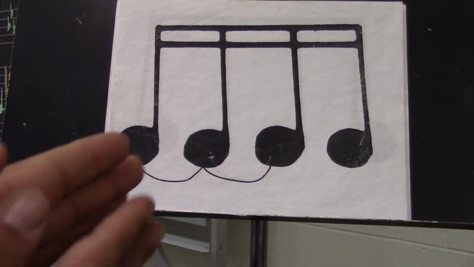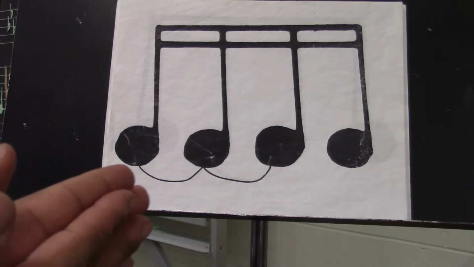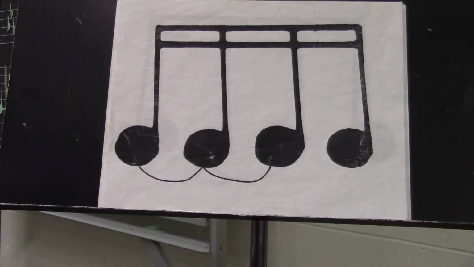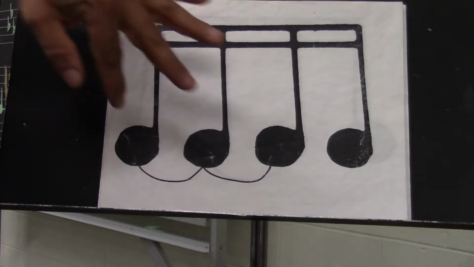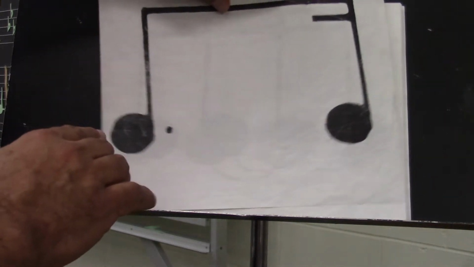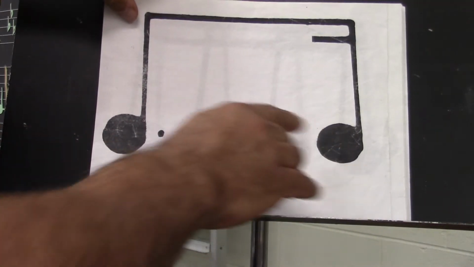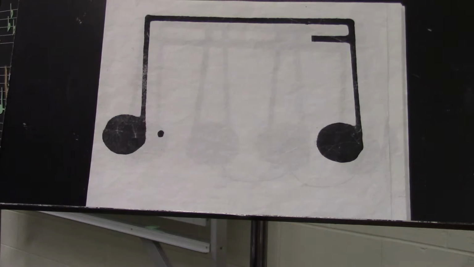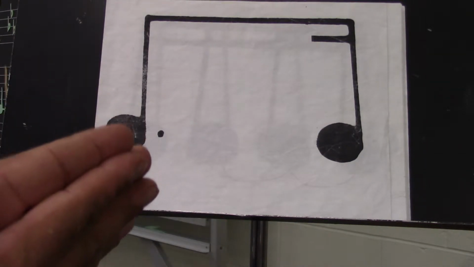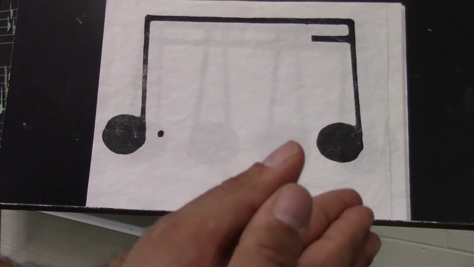Let's clap and count. Ready? Go. 1, E, and da. What's behind that card? Dotted eighth, 16th. There are 3 16ths in a dotted eighth. Let's clap and count. Ready? Go. 1, E, and da.